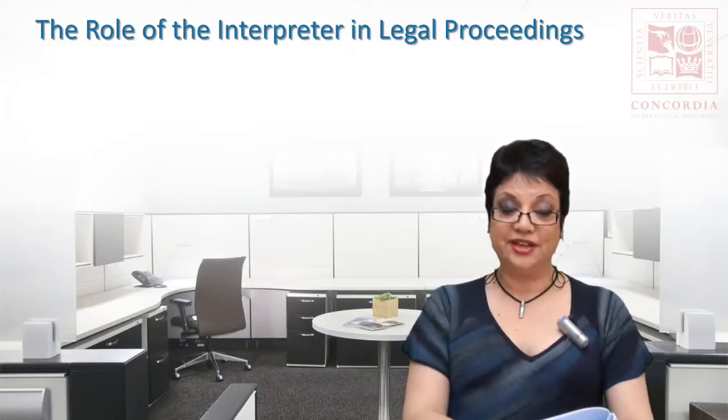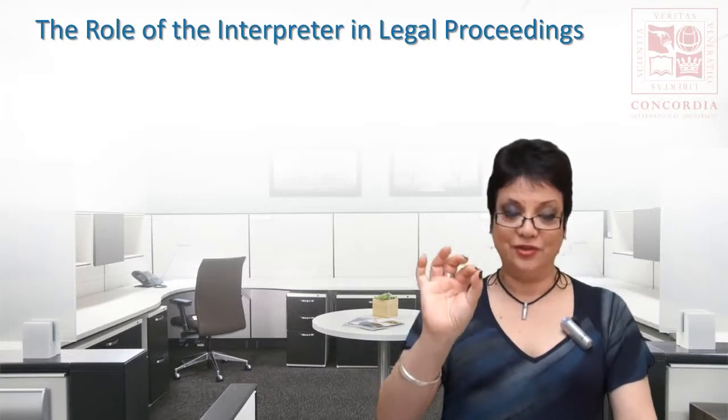On page 23 of the handbook we were talking about, you can actually find more descriptions of these roles as an interpreter. But here we took some of them to discuss with you. Look, the role of the interpreter in legal proceedings, I'm giving you some examples here.